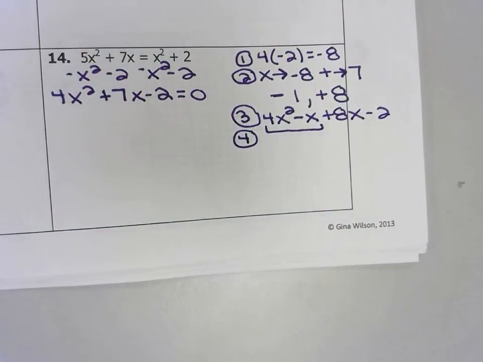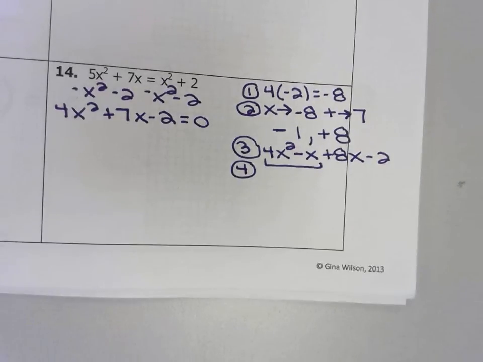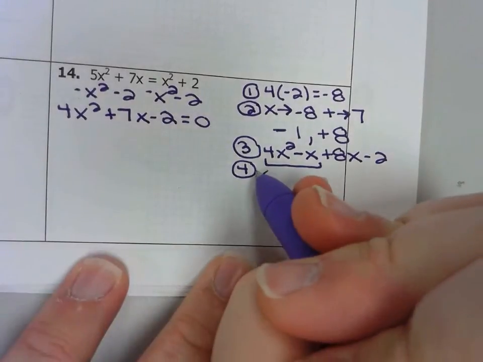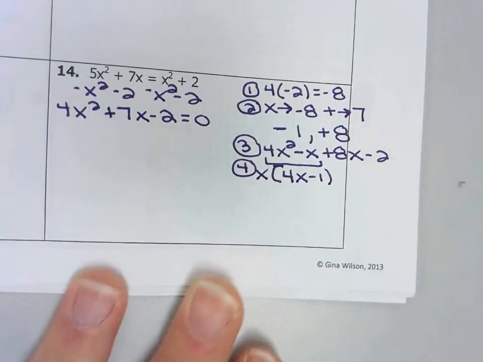So I look at 4x squared minus x. What is the GCF of 4x squared and then negative x? X. So I'm going to take x and I'm going to pull it out front. So I have 4x minus 1 left.